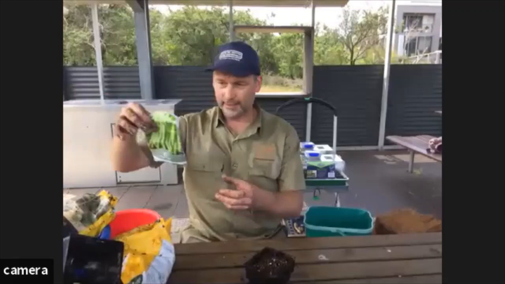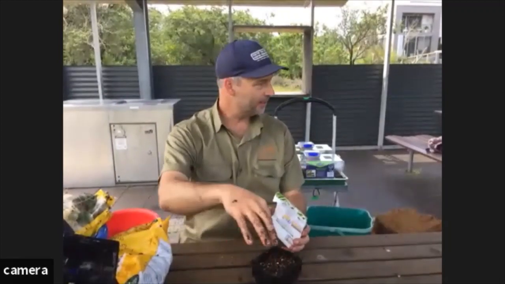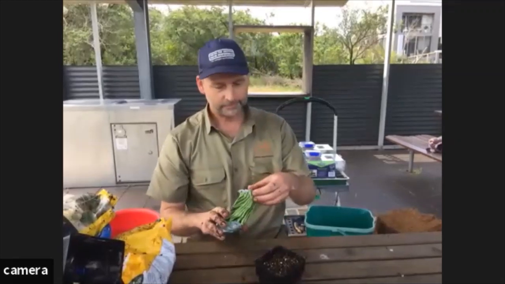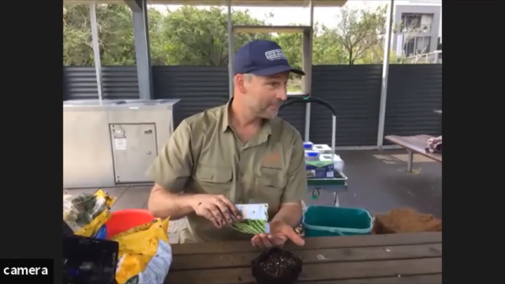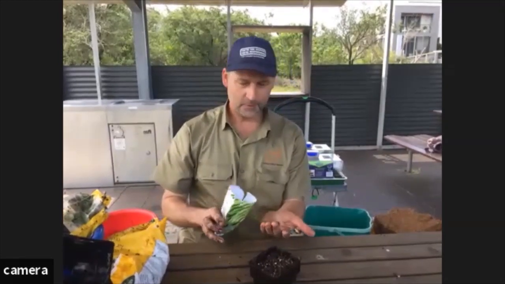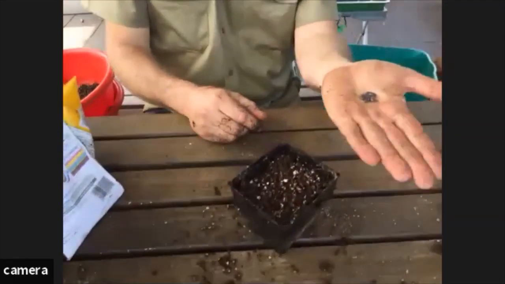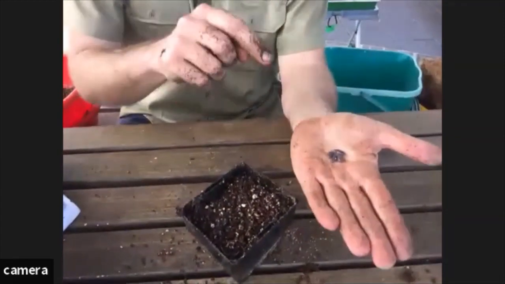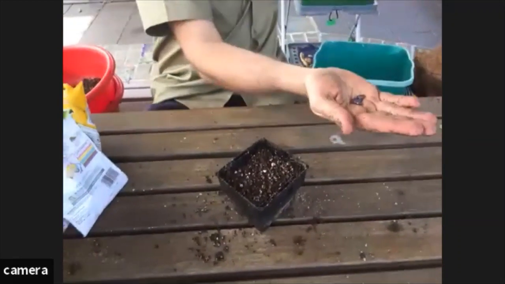We'll plant some of these beans. So how many seeds do you think you might put in a pot this size? Somewhere around 4, 5, 6. Oh, make it 4. So the general rule of thumb is you plant this. Some seeds are relatively big, like these seeds.